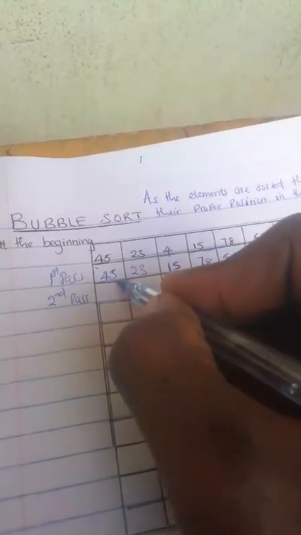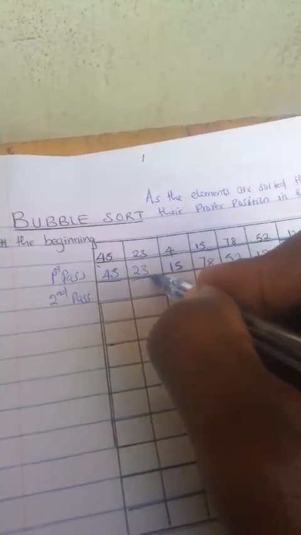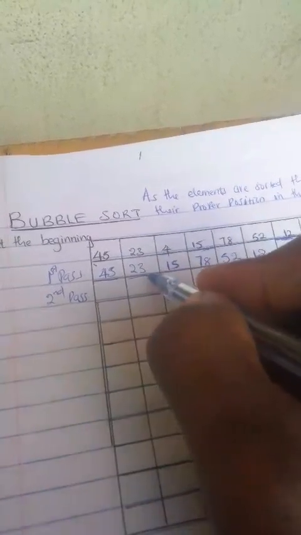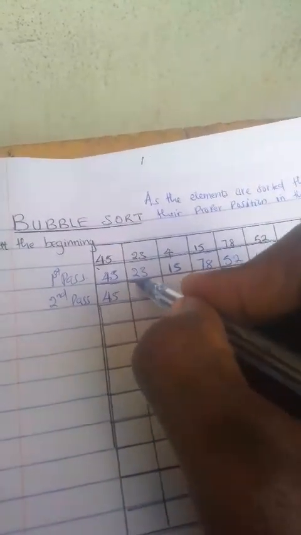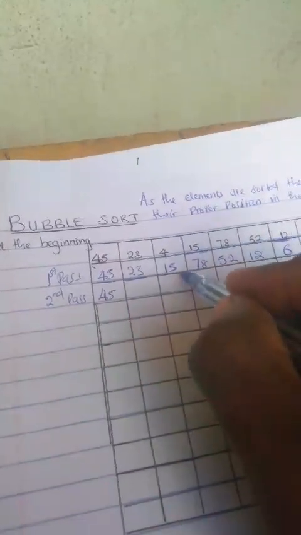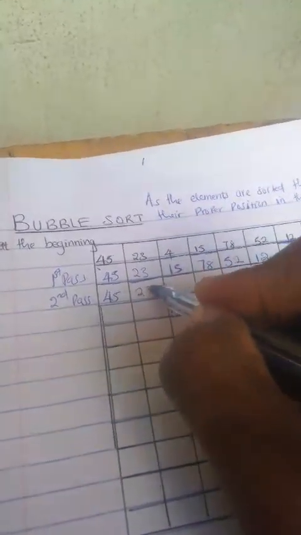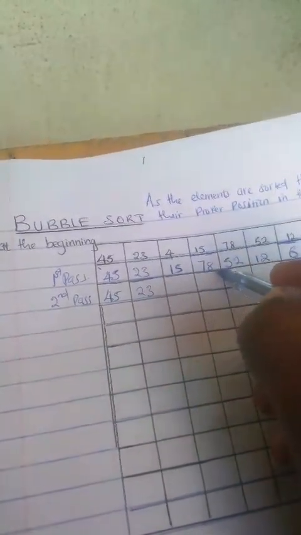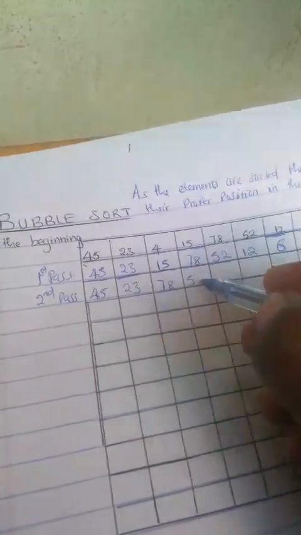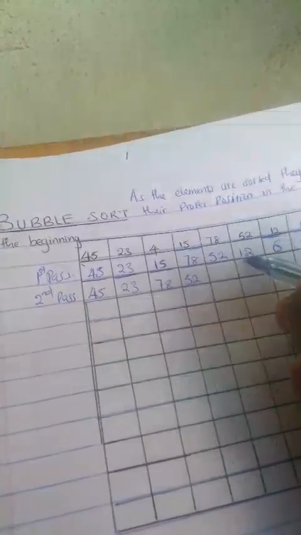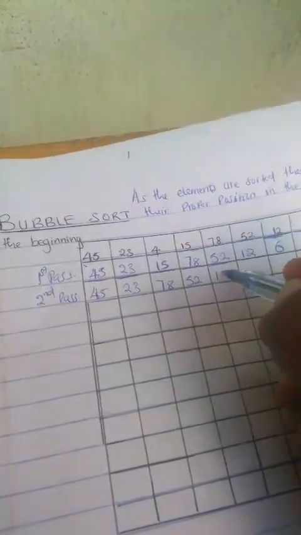Let's compare this 45 and 23, which is greater? 45 is greater. It's gonna be at the beginning. Let's compare 23 and 15, which is greater? 23 is greater. How about 15 and 78, which is greater? 78 is greater. How about 15 and 52? 52 is greater than 15. How about 15 and 12, which is greater? 15 is greater than 12.